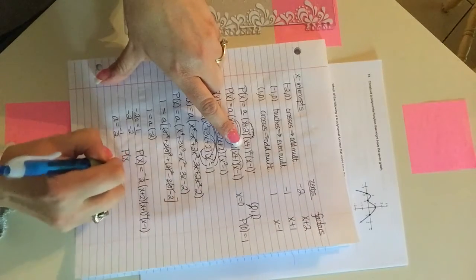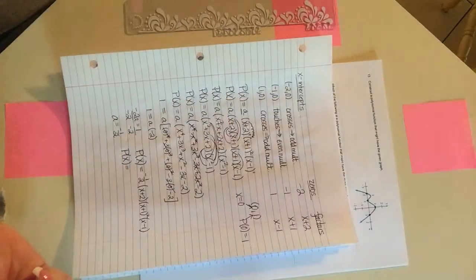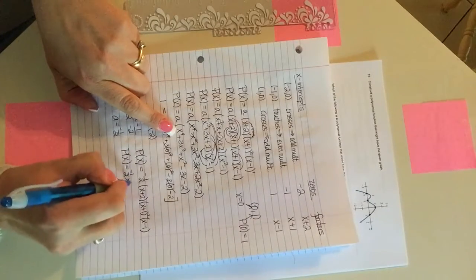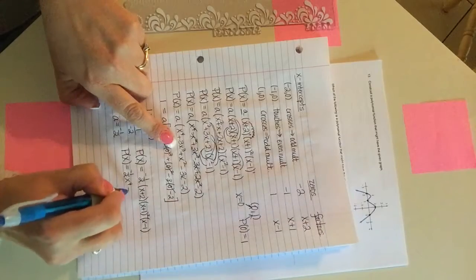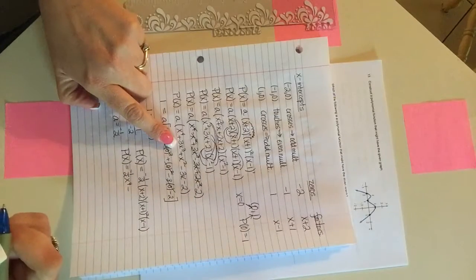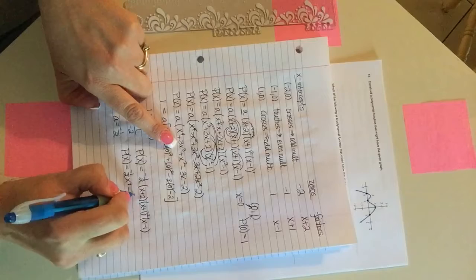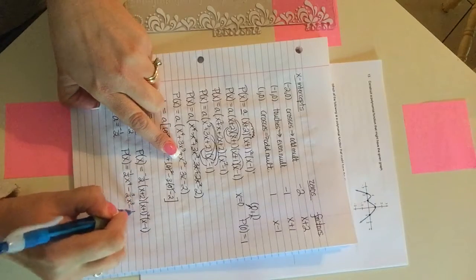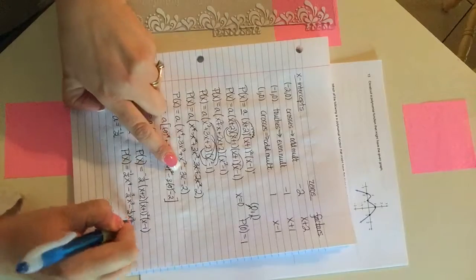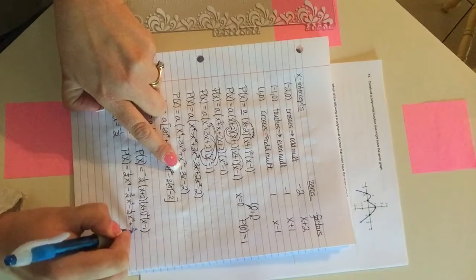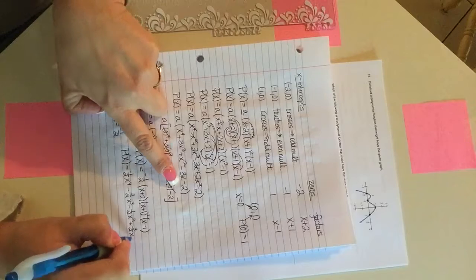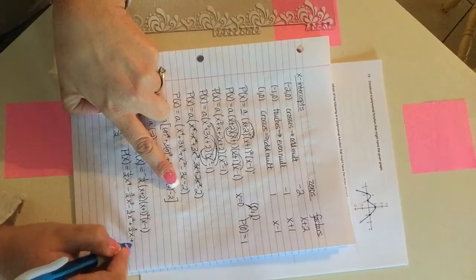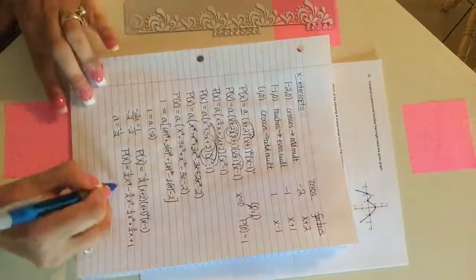And the standard form all multiplied out: negative 1/2 x to the 4th minus 3/2 x cubed minus 1/2 x squared plus 3/2 x plus 2 divided by 2 is 1. There you go.